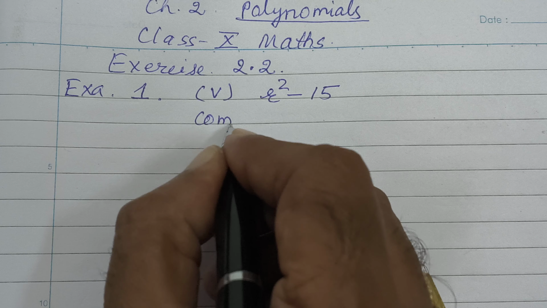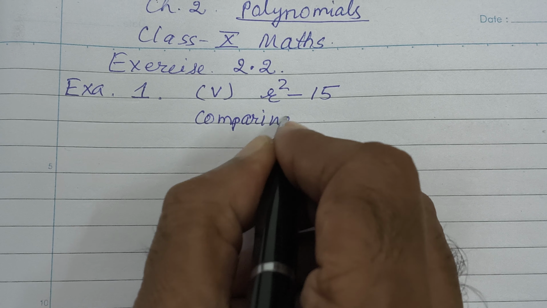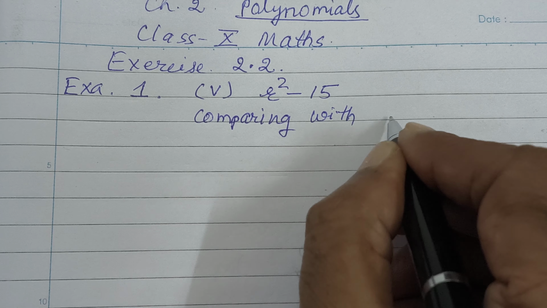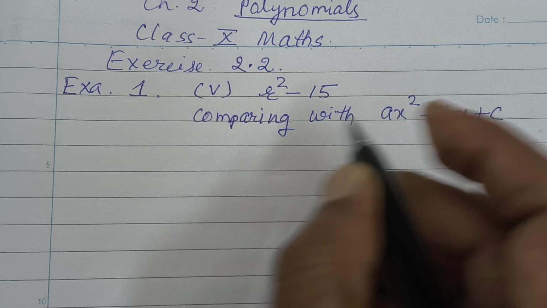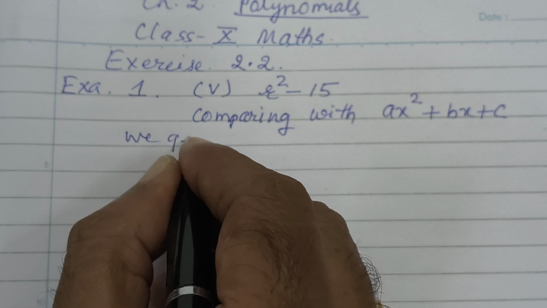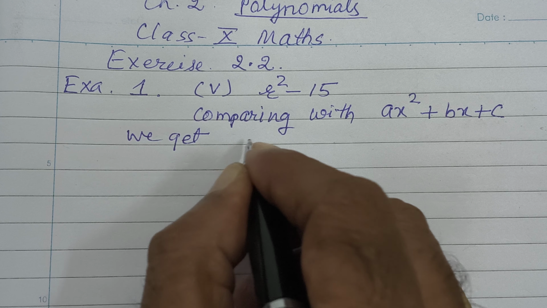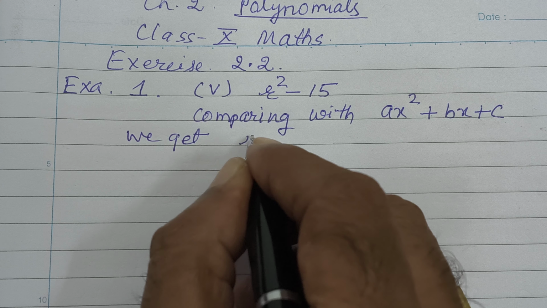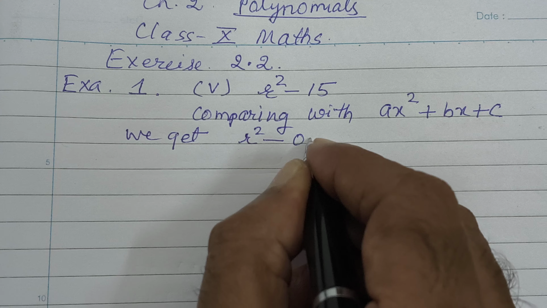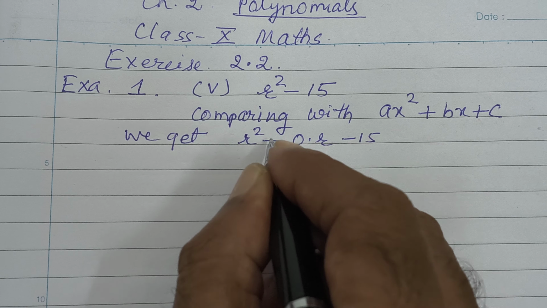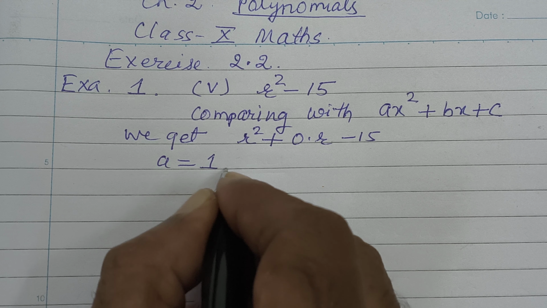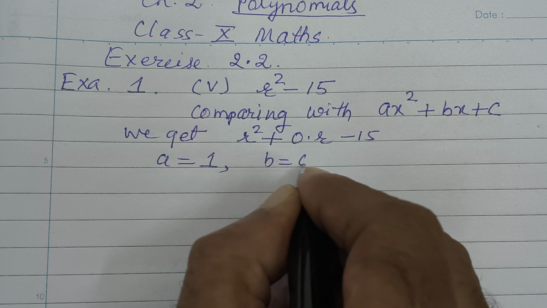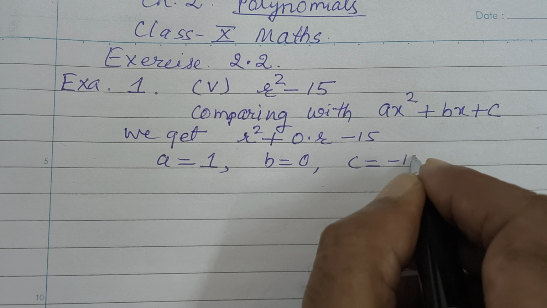Now comparing with ax square plus bx plus c, we get r square minus 0 into r minus 15, or r square plus 0 into r minus 15. So a will be equal to 1, b will be equal to 0, and c will be equal to minus 15.